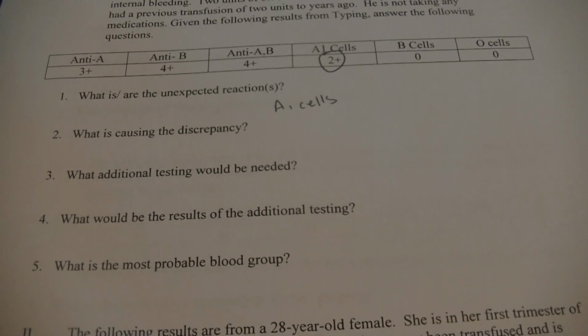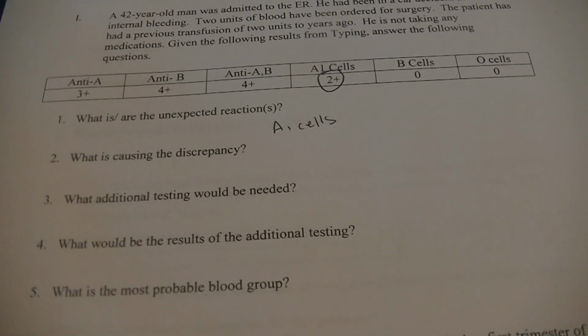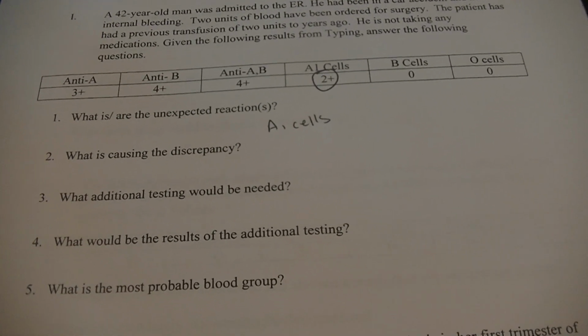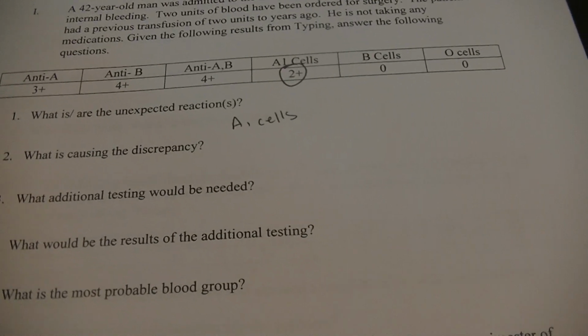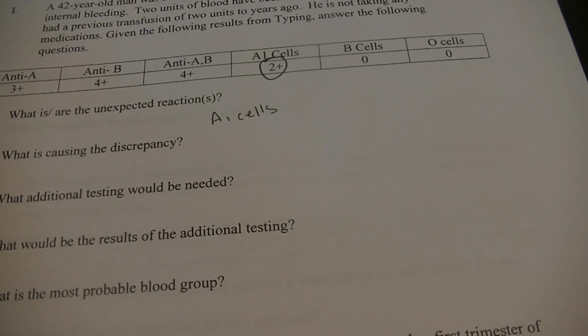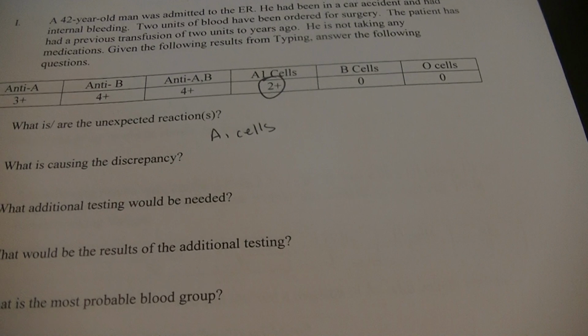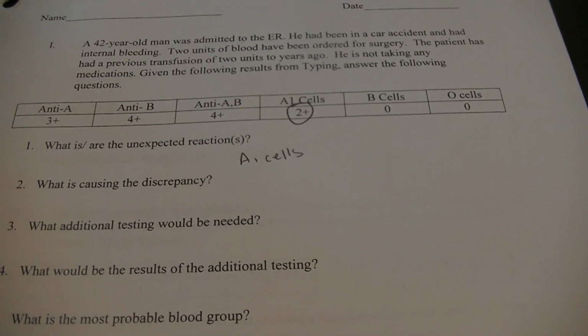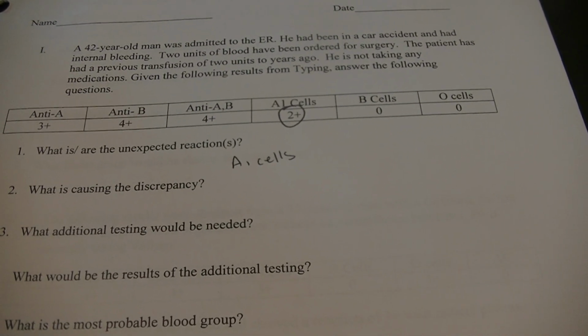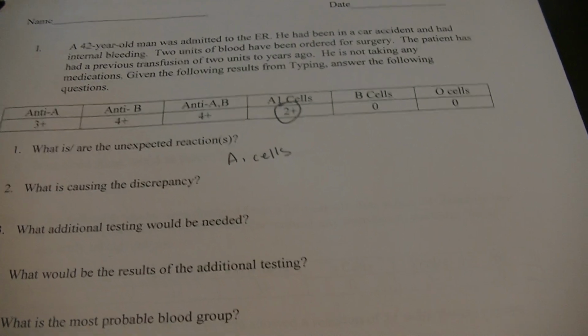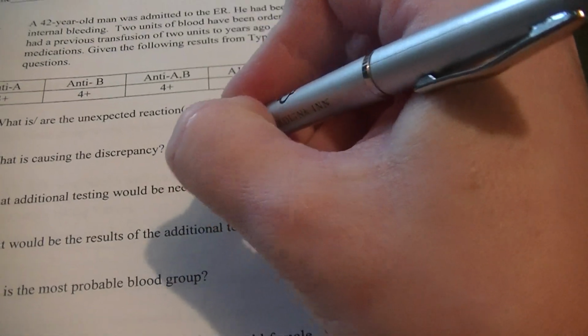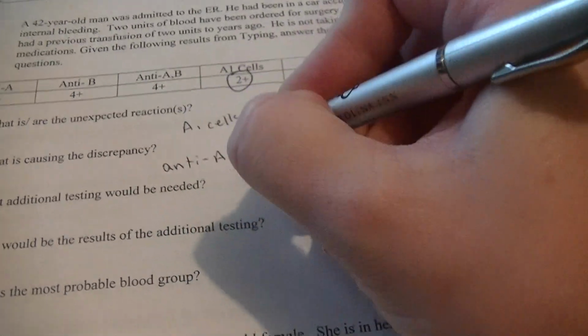What is causing this discrepancy? So if you look at the lecture for ABO discrepancies and your outline for ABO discrepancies, you will see that normally a reaction that is unexpected for a reverse type or reverse group in the A1 cells is usually an anti-A1 antibody.